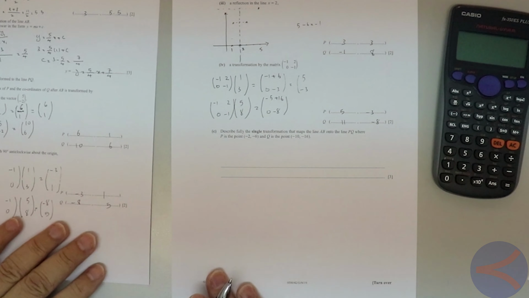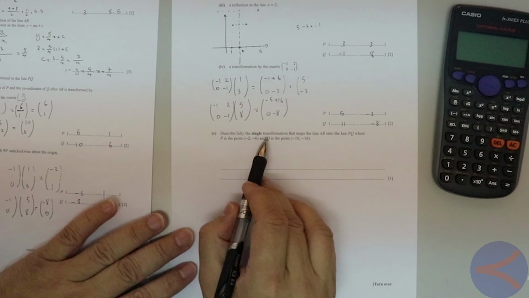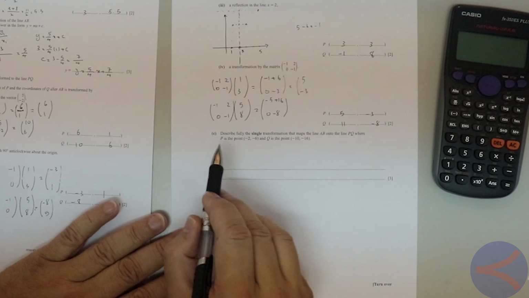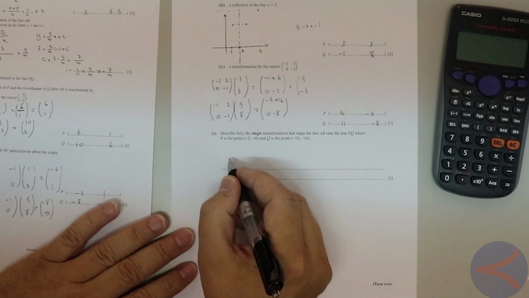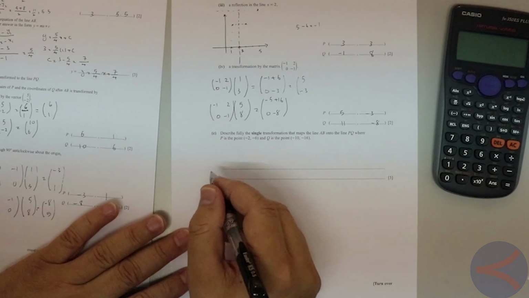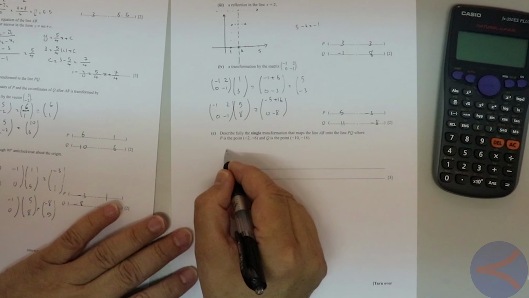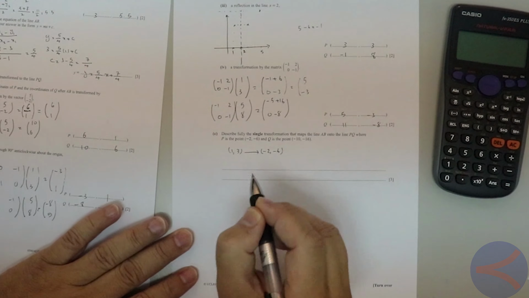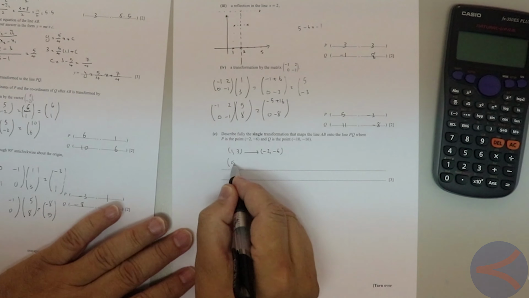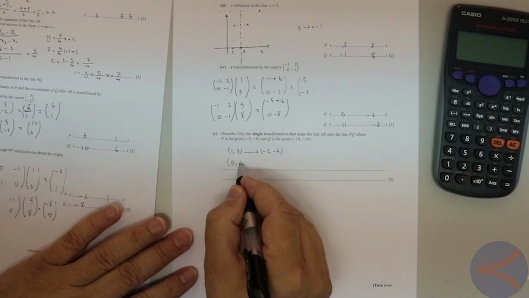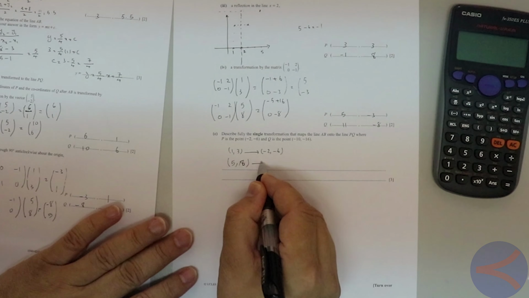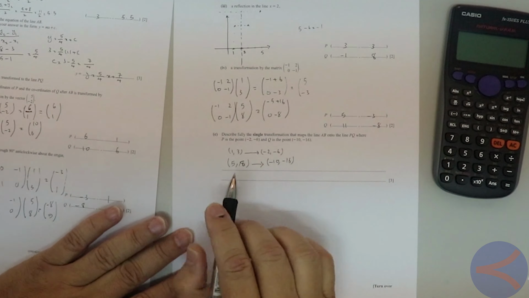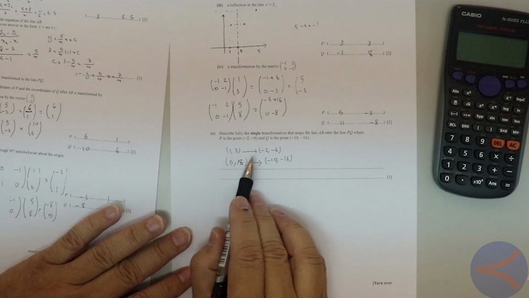Now, we want to describe a single transformation that maps AB onto PQ, where P is this and Q. You can go 2 different ways, but this is very simple. You can see that 1, 3 changes to negative 2, negative 6, and then 5, 8 changes to minus 10 and negative 16. If you look at this, you can see everything is multiplied by negative 2.